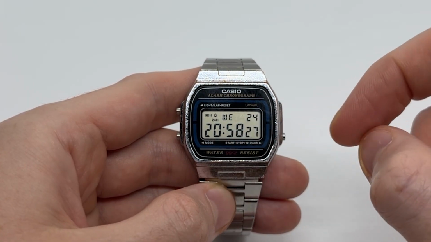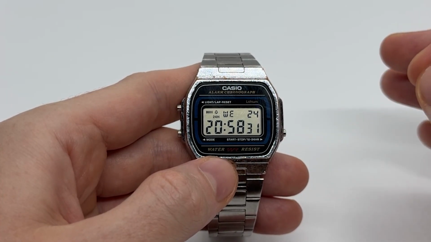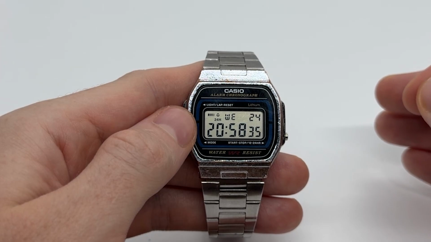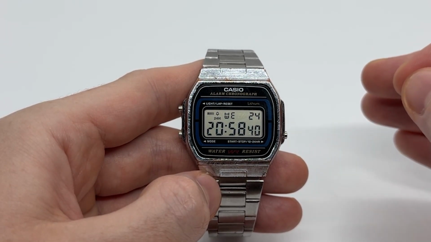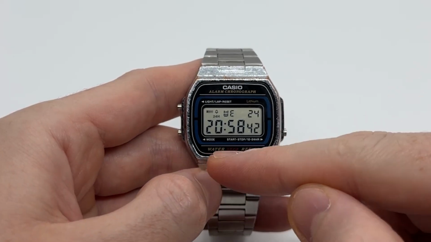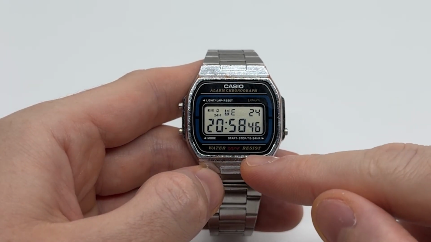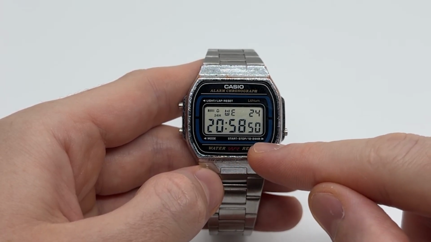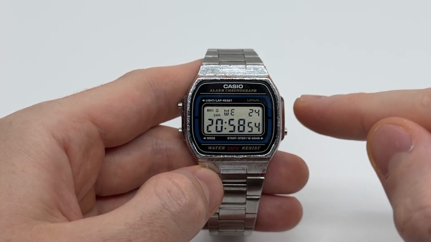On the top left corner, we have three more signs. So we have a few lines. Those are going to stand for the alarm. This means that the alarm is now activated. Then we have a bell icon that stands for the fact that the hourly beep is now on. So every full hour your Casio is going to beep. Then underneath those we have a 24. The 24 stands for the fact that we are now in military time. So we have the 24-hour display.